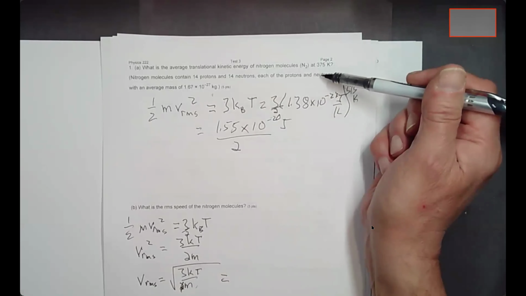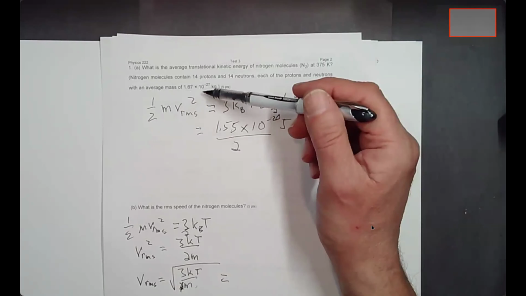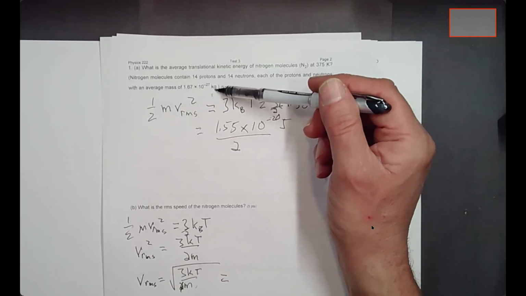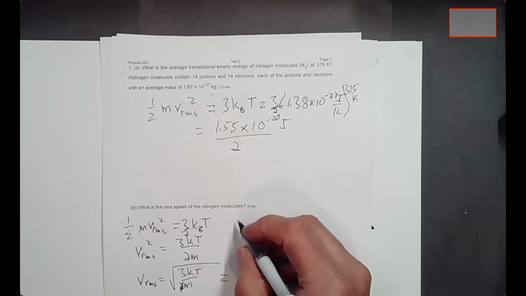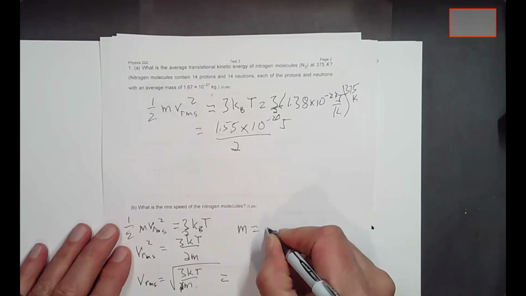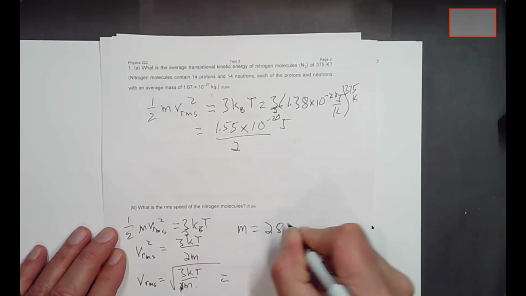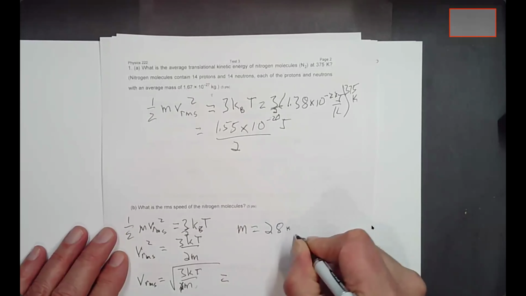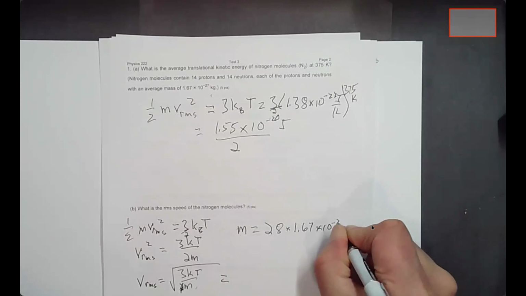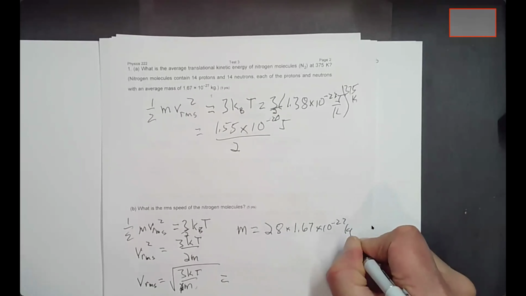Each of the protons and neutrons has an average mass of about 1.67 times 10 to the minus 27 kilograms. So the mass here is going to be 14 and 14 is 28, 28 times 1.67 times 10 to the minus 27 kilograms. And that's the mass that'll go in here.